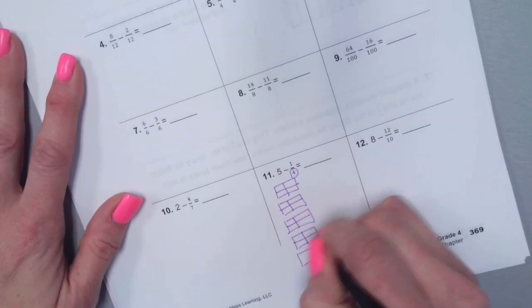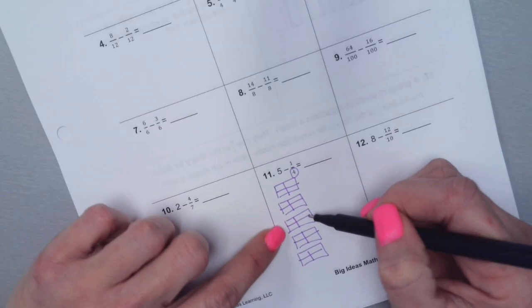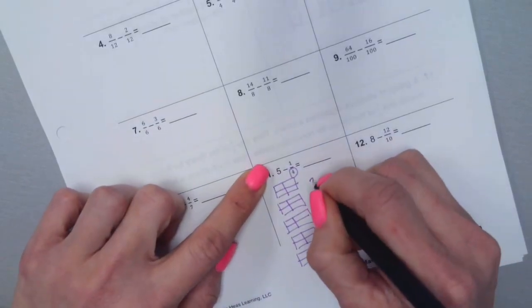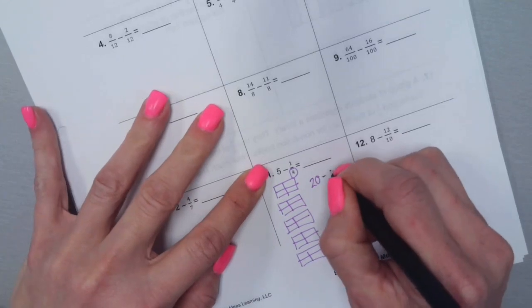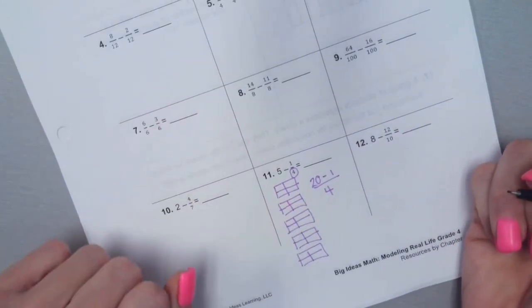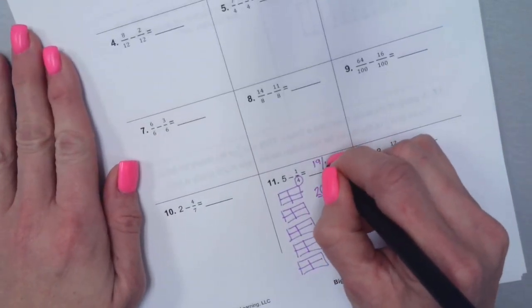I'm going to cut each of them into 4 pieces. So now how many total pieces will I have? 1, 2, 3, 4, 5 times 4. 20. So it's like saying 20 minus 1 over 4, which is 19 over 4.